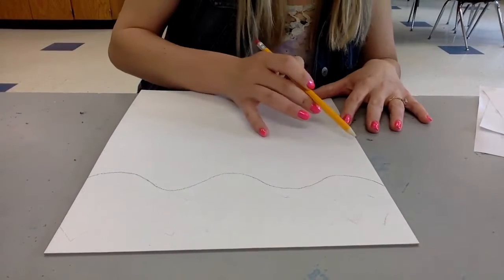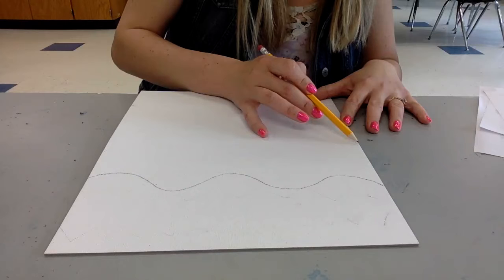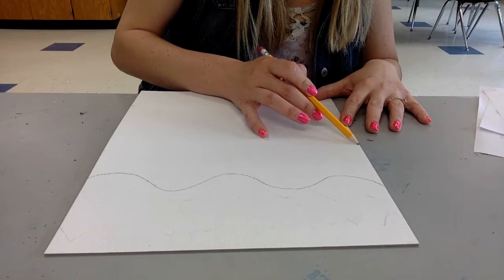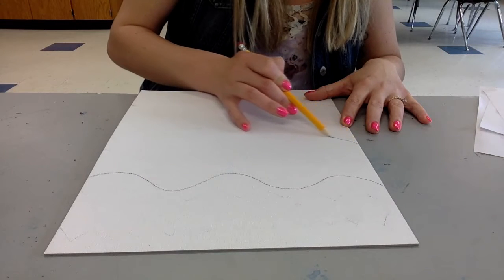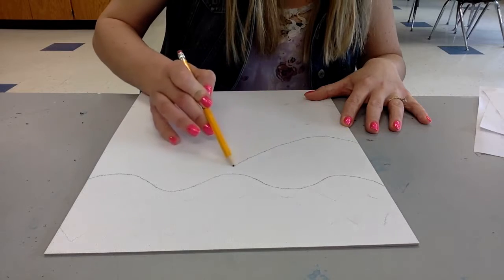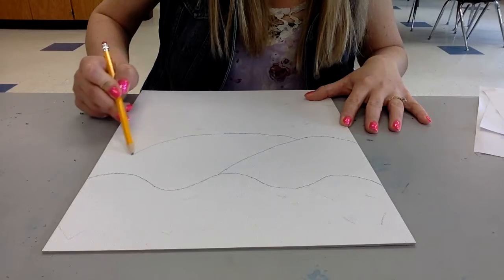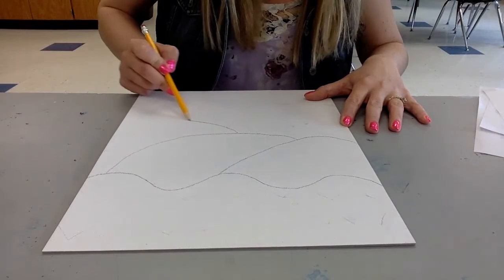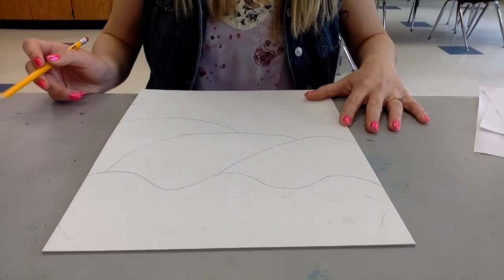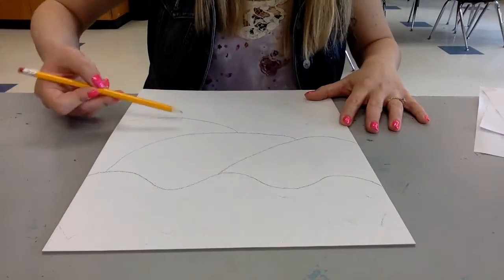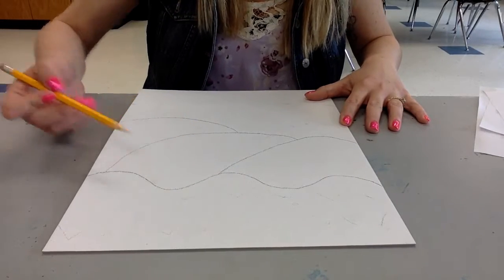Then as you continue, maybe you want this next portion to look like hills. So just make some gently sloping hills. One hill, two hills, three hills. See how it looks like this hill is farther behind this hill?